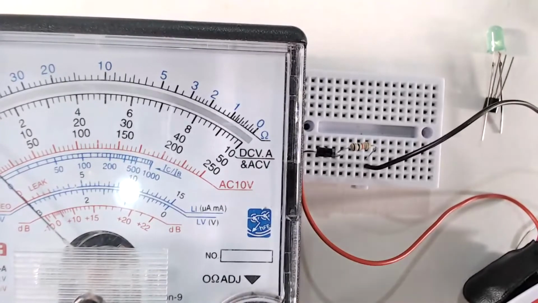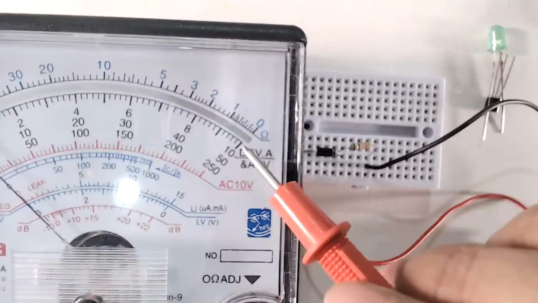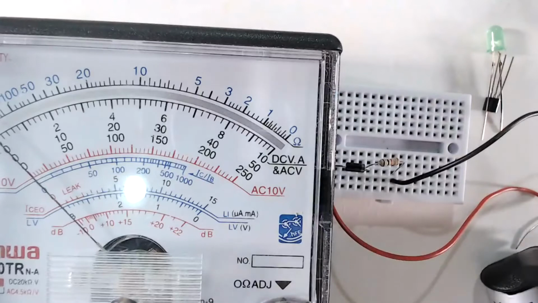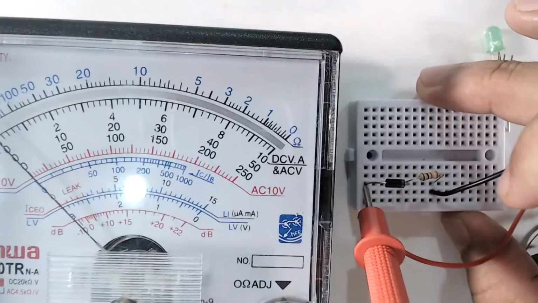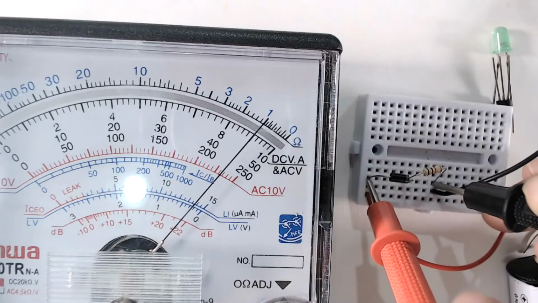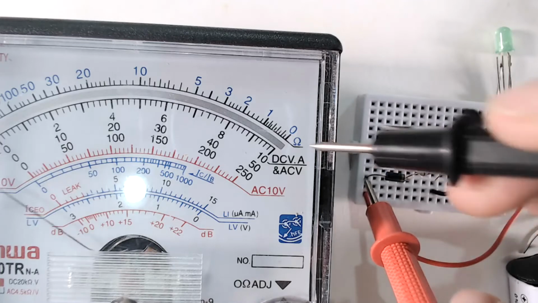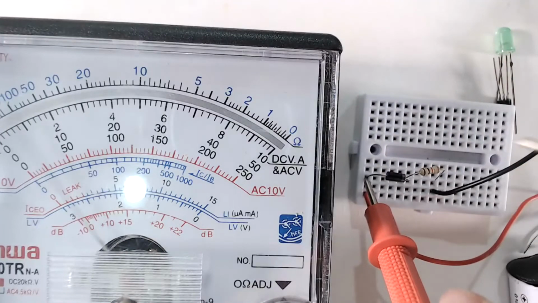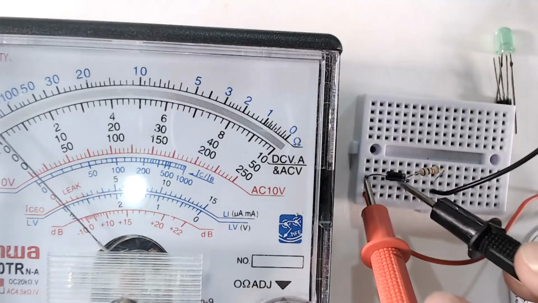Now I have set it to the 10-volt scale, right? First, I will measure the circuit voltage, the total supply voltage. You see, as it is a 9-volt battery, you can see exactly 9 volt. Now I am going to measure the diode voltage.